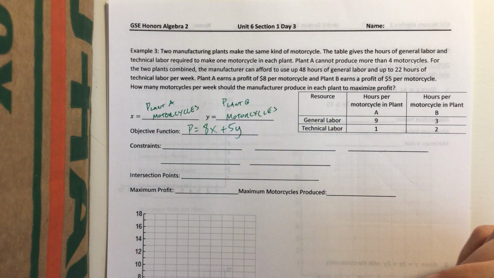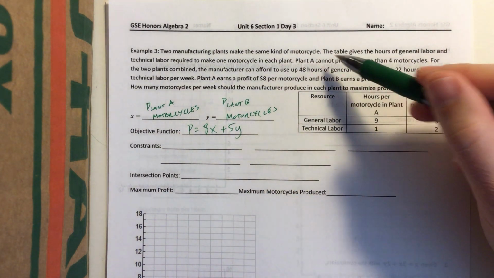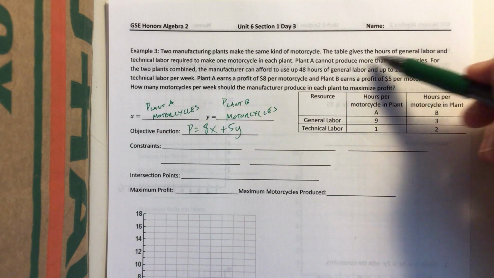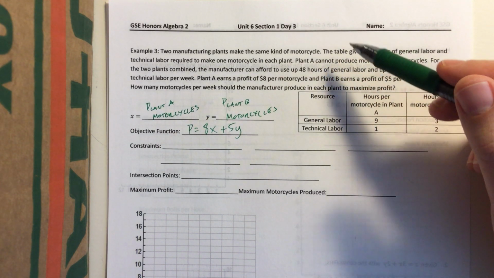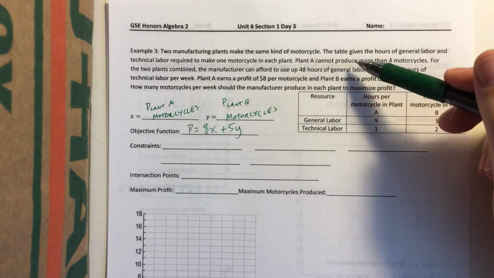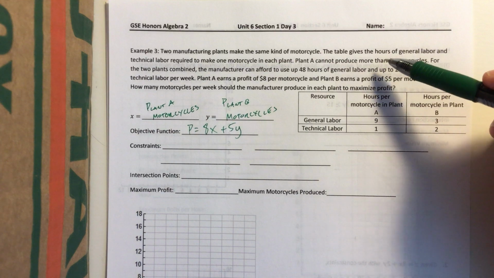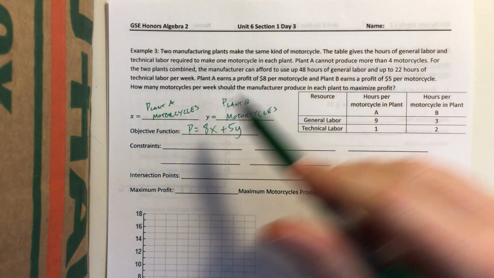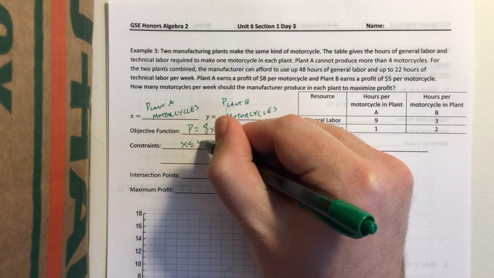All right, now for our constraints. There's sort of this first obvious one, like what we had with the pet store and the other problem. It says Plant A cannot produce more than 4 motorcycles. So we can't make more than 4 motorcycles for X, so our X values must be less than or equal to 4.